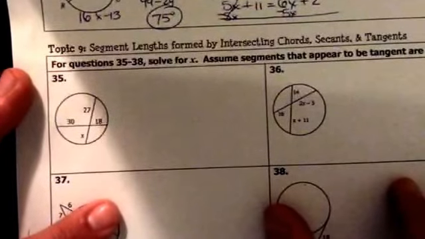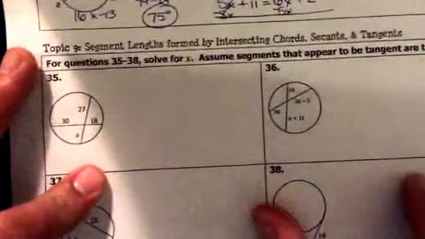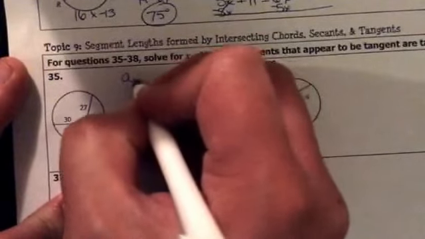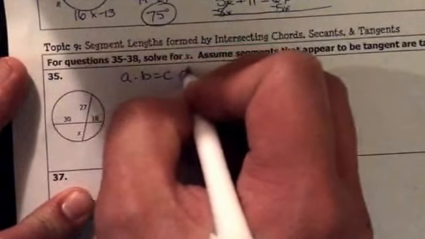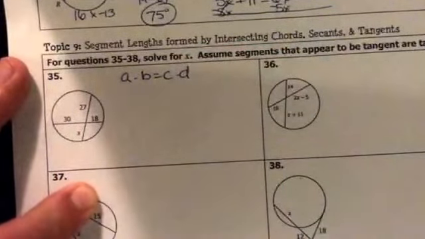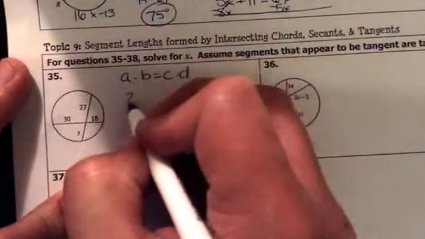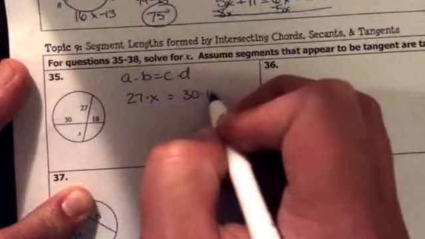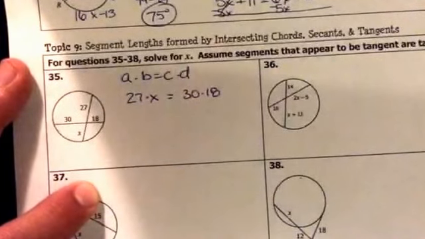Alright, segment lengths formed by intersecting chords, secants, and tangents. If I have an intersection on the inside, what I remember is A times B equals C times D. What we do know is 27 times X equals 30 times 18. Let's do 30 times 18.